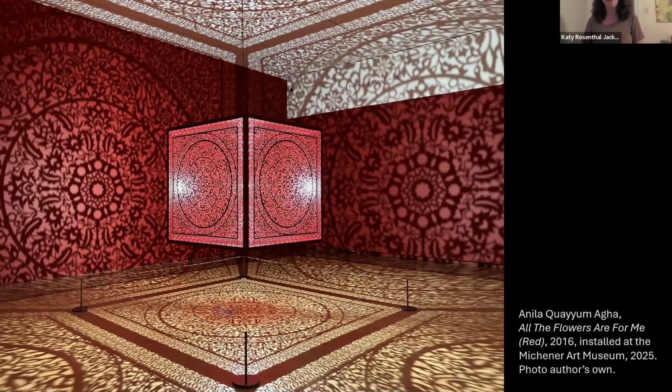So hopefully that is an illuminating way to get to think about a medium where light is not always really part of the conversation.